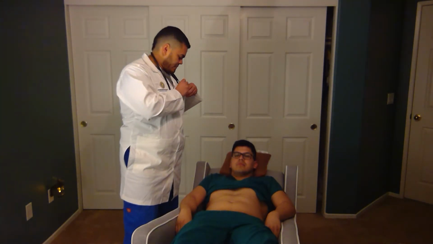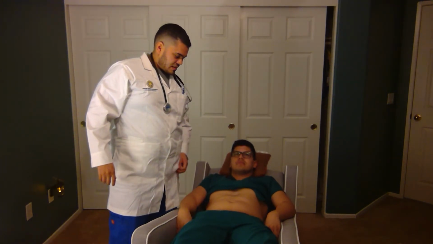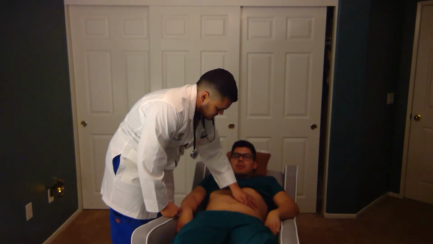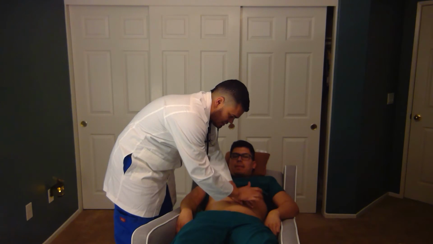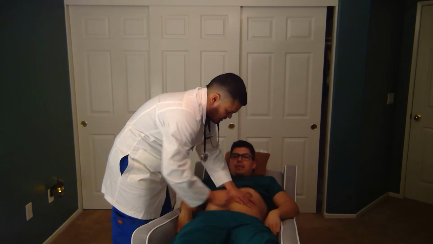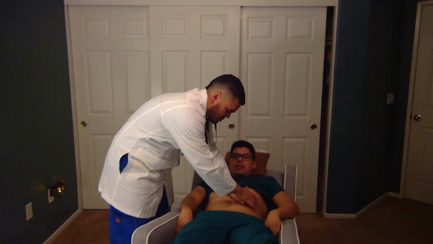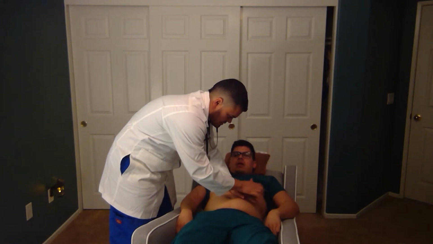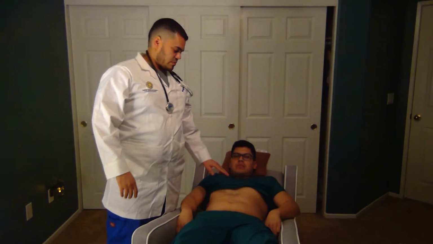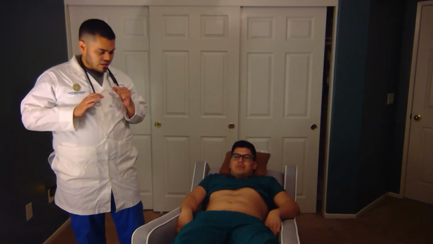Now we're going to percuss the spleen, and there are two methods for percussion of the spleen. One of them is going to the last intercostal space. We're going to percuss, and it should be resonance because of the lung. We're going to ask the patient to take a deep breath and continue percussing. Take a deep breath in. And it's still resonance, and if we ever hear some dullness, it could be an indication of some splenic enlargement, and that's one of the percussion methods.